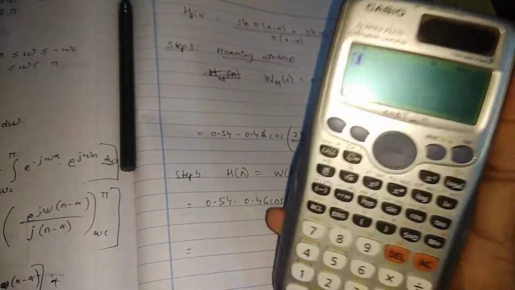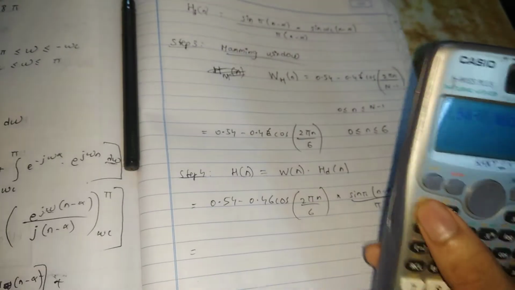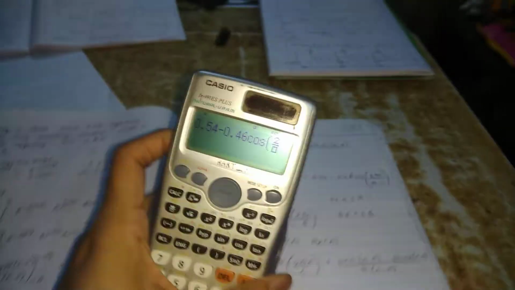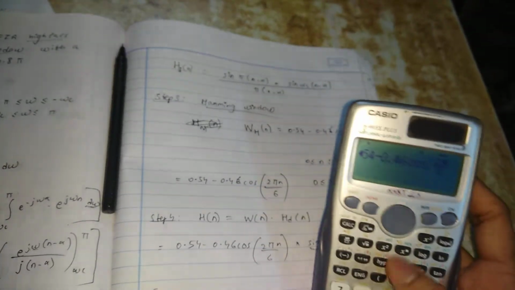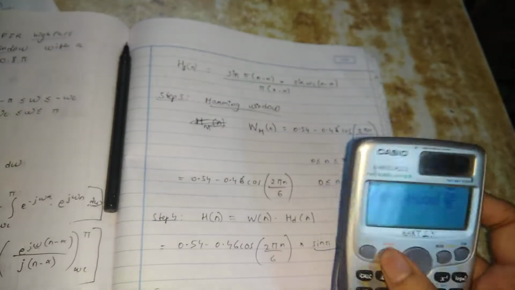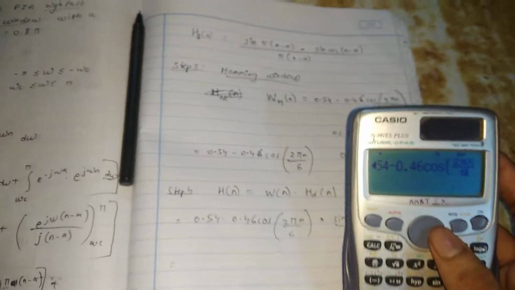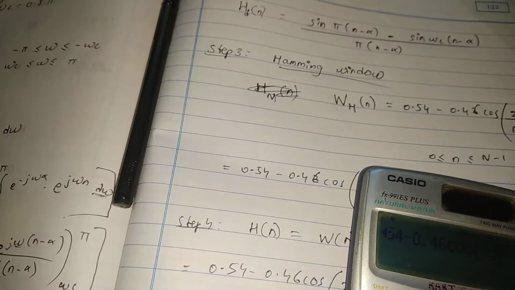So on the calculator, 0.54 minus 0.46 cos of 2 pi n upon N minus 1. It is the equation. Okay, let's just solve this.